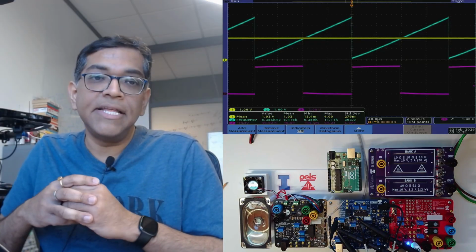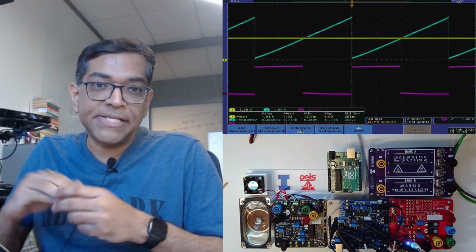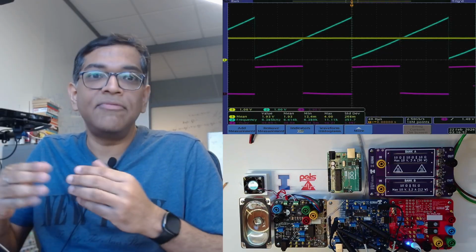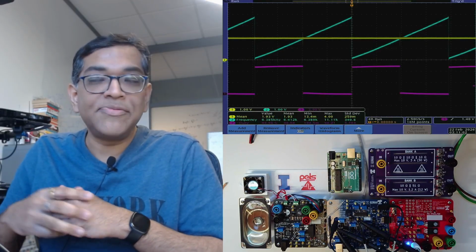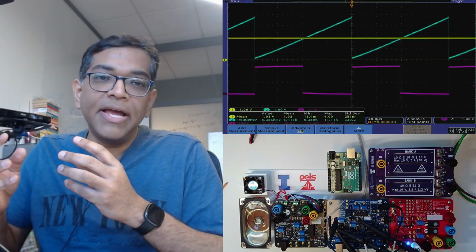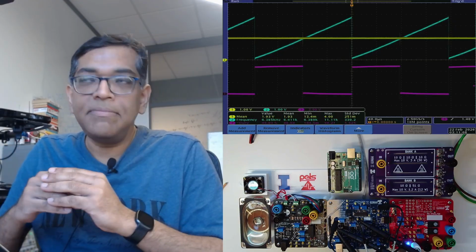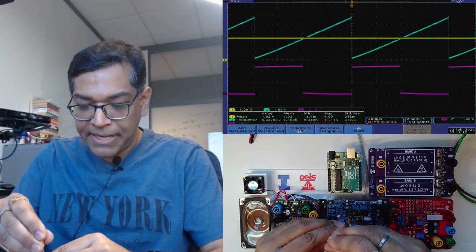In this case, the purple waveform is the output of this comparator, which gives the switching signal we'll be using later on to switch MOSFETs in different circuit configurations. The yellow waveform is the reference signal, which we can change, as you can see here.